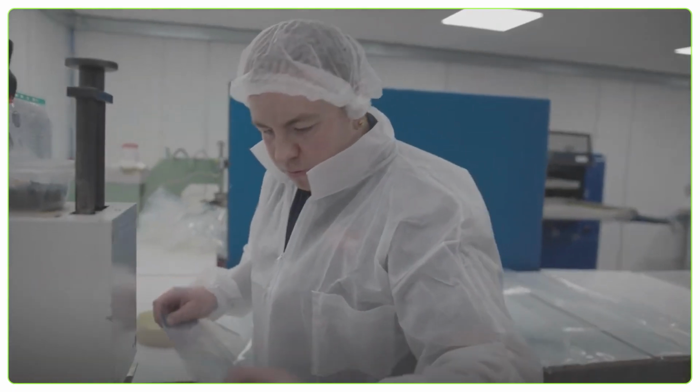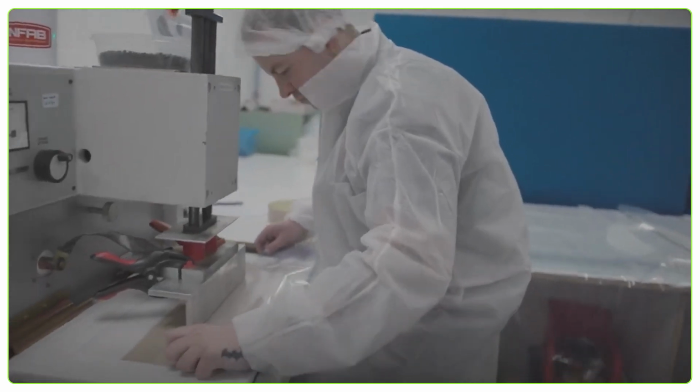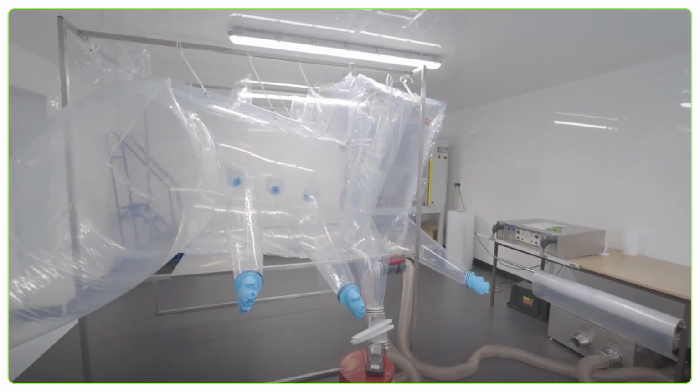So ONFAB has a range of films that we utilize for our flexible containment isolators, and they are polyurethane, which is our standard film, obviously comes with anti-static and various different FDA approvals and food safe approvals as well for our European clients. Then from that we have polyethylene, which we make a small amount of isolators from, more transfer technology than actual physical isolators. And we also utilize PVC.